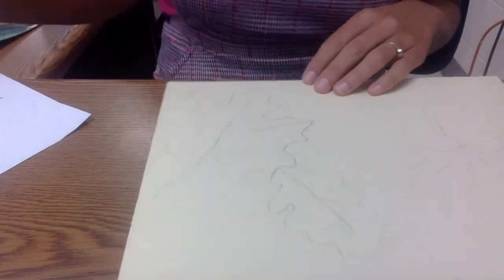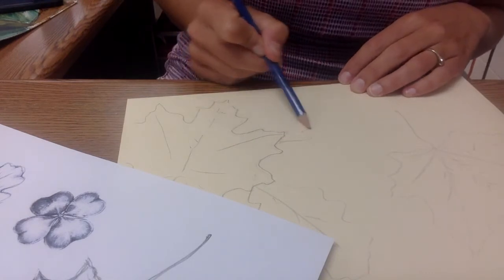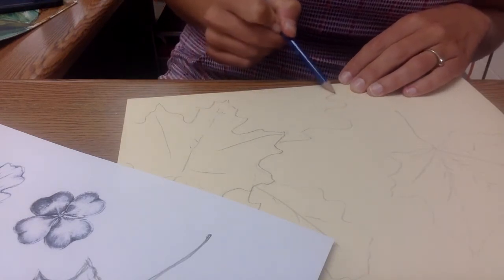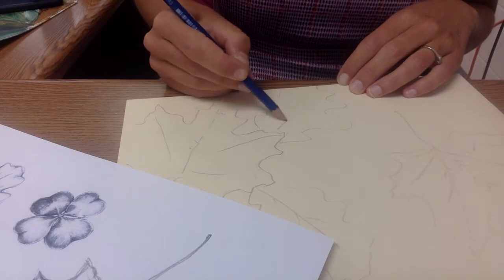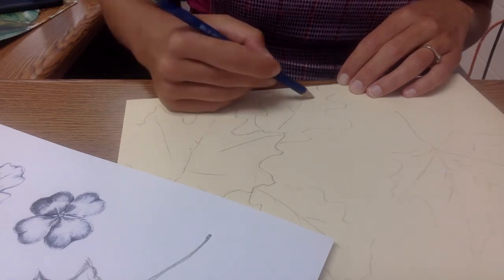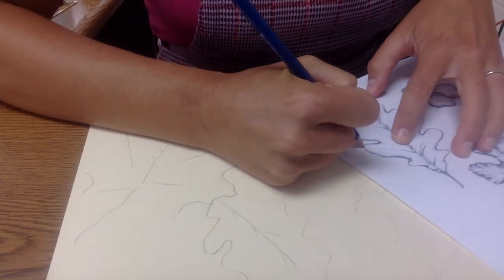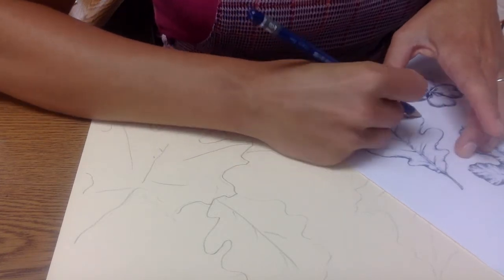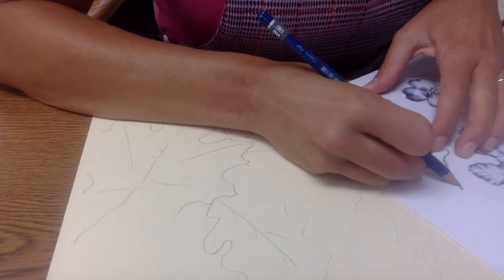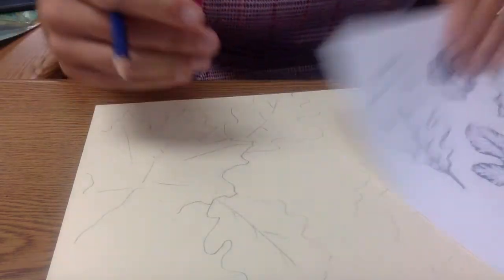If I wanted to free draw in something and just look at this, I could draw an oak leaf over here by just observing it. You don't have to transfer. It's just there to help you. You want to fill basically this entire paper with leaf forms. And if you want to look up other leaf forms so that you are not just stuck to the four on the paper, you absolutely can. This is just there to help support you.